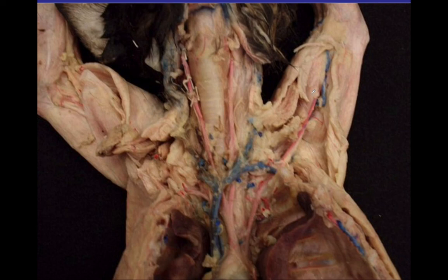Now eventually, these vessels are going to continue to get smaller and smaller, form capillary beds, and start to merge to eventually come back and form our veins. So the common carotid arteries brought oxygenated blood out to the head, and it is the jugular veins that will take that deoxygenated blood back down from the head to the heart.